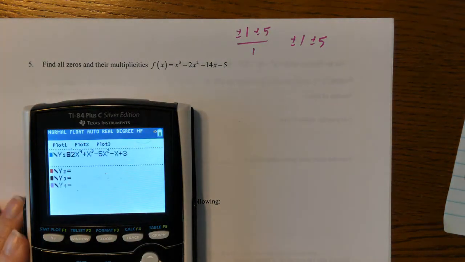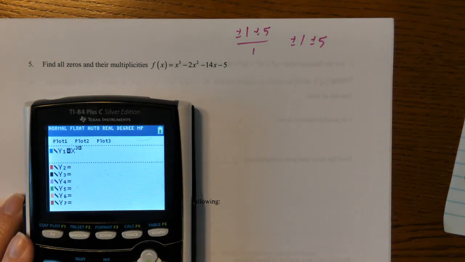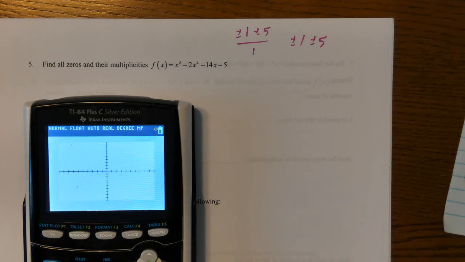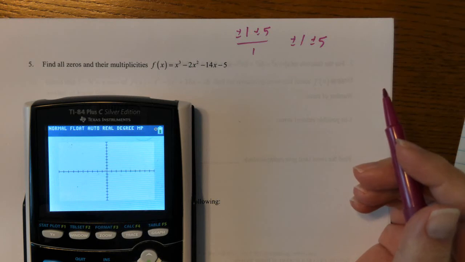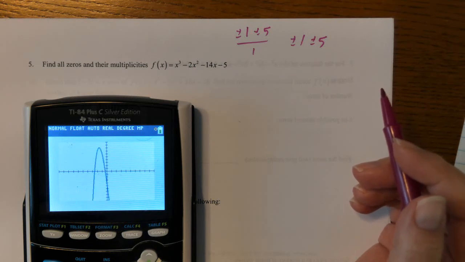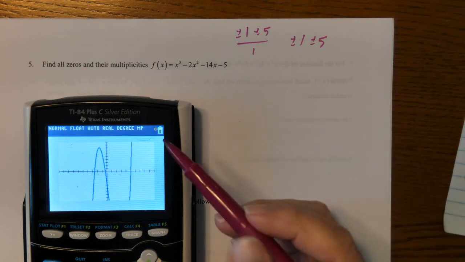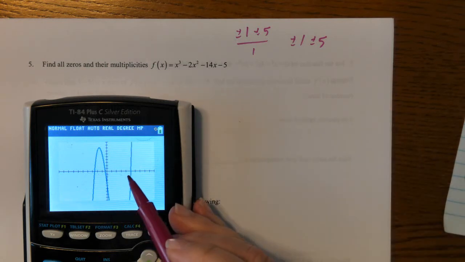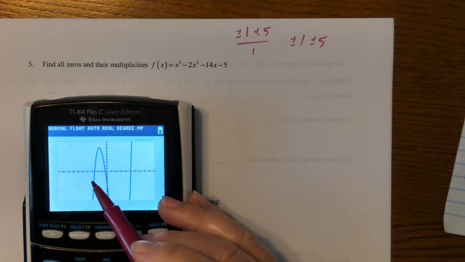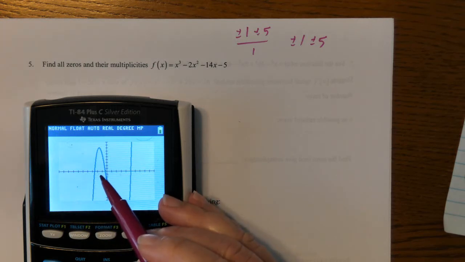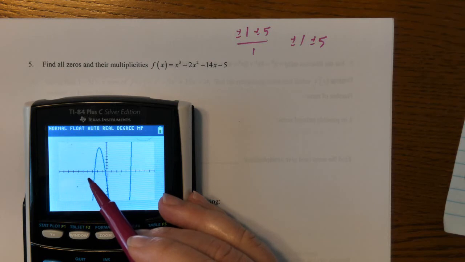So when I graph this guy, x to the 3rd minus 2x squared minus 14x minus 5, when I graph it, it appears that this one is hitting at positive 5. Now, I'm not sure about these over here. You know, is this negative half? Is it negative 2.7?